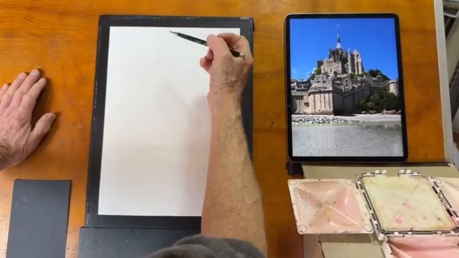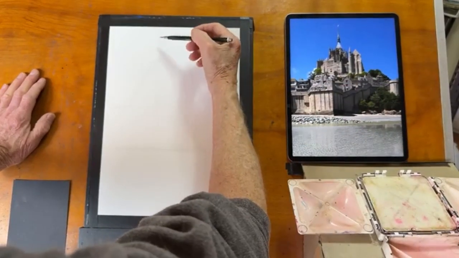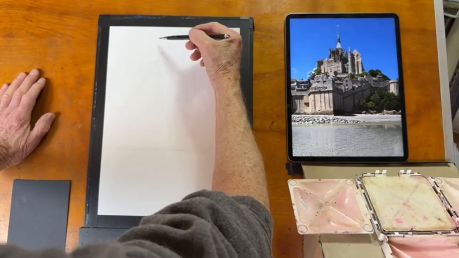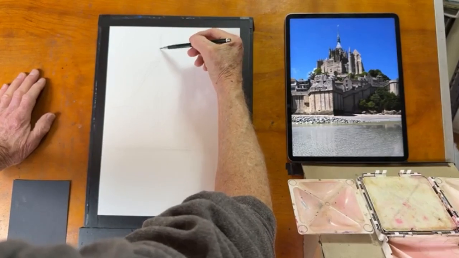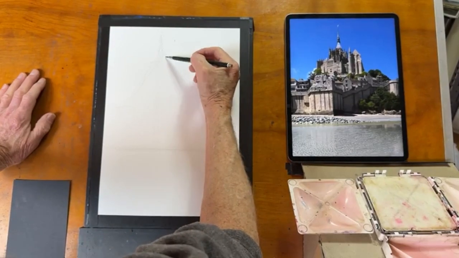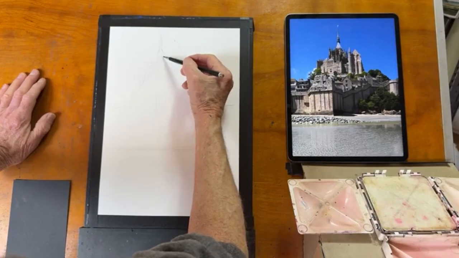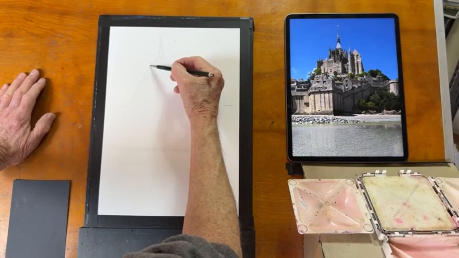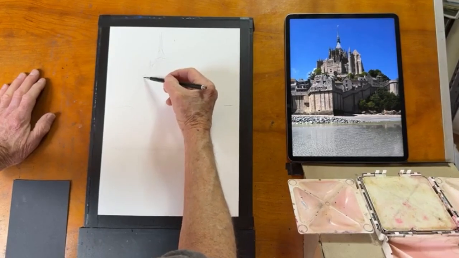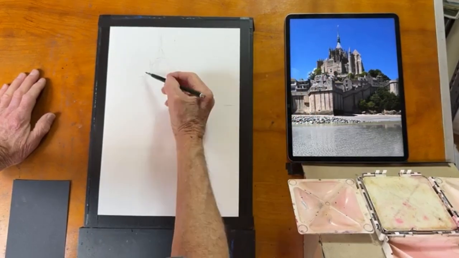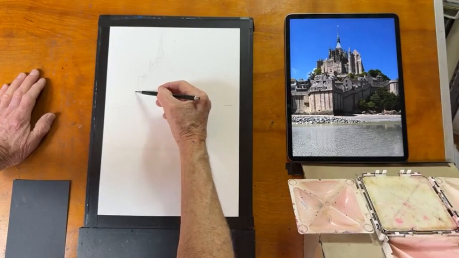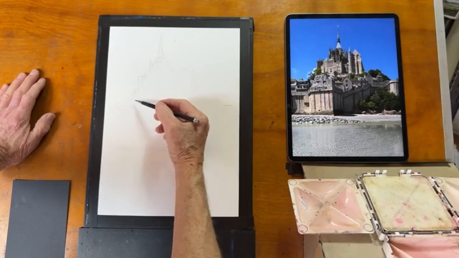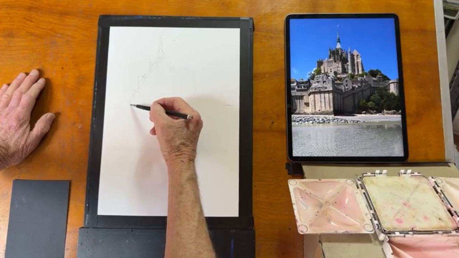Once I've got this big shape, I can start trying to make it a little more like the actual thing. Amazing place.